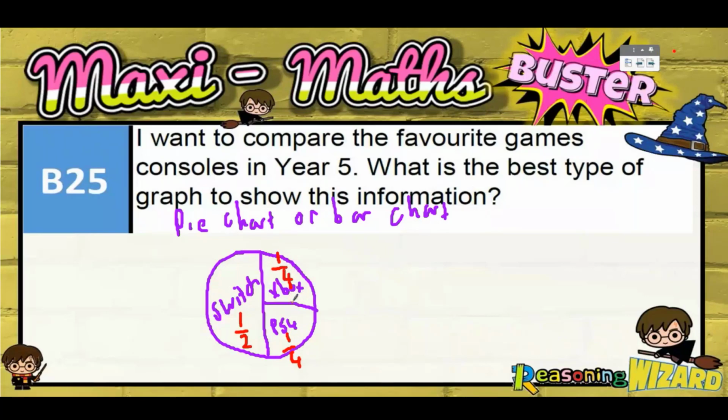But what you can't see is what each individual one's numbers actually are. So you can't see how many Switches there are, how many Xboxes there are, how many PS4s there are, or how many people said PS4, Xbox, or Switch. You can just see the fraction of the whole thing. If you wanted to see how many individual people liked each one, you would need a bar chart.